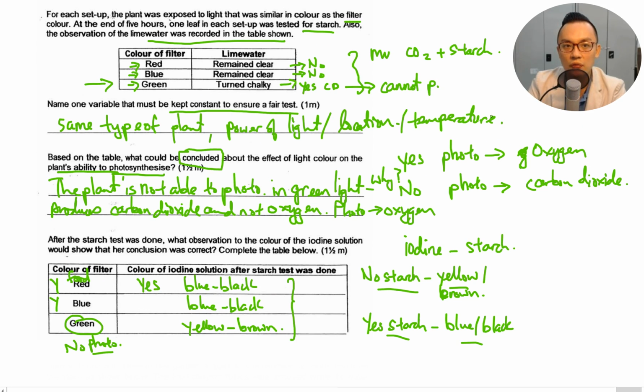So for this question, there are a few things you have to be careful about. The first thing is actually the green light and the turning chalky. Turning chalky means, for what do you call that? Lime water. When lime water turns chalky, it actually means there is carbon dioxide. And when there's carbon dioxide, it means it cannot photosynthesize, and therefore it cannot photosynthesize under green light. So the plant is not able to photosynthesize. That's this part of the question. And for this part, you need to learn, not just remember, that iodine is a test for starch. No starch is yellow or brown. Yes, starch is blue or black.